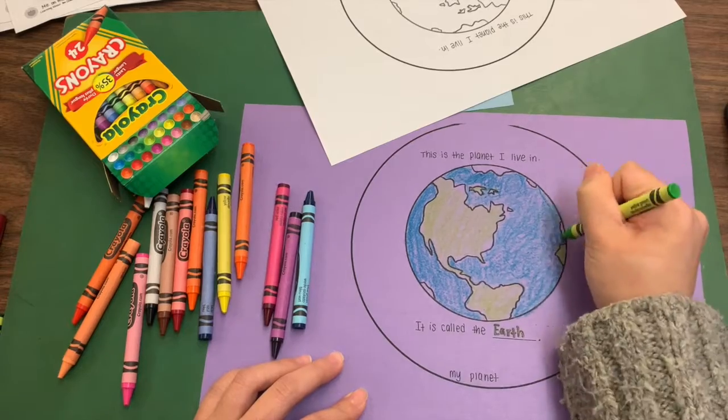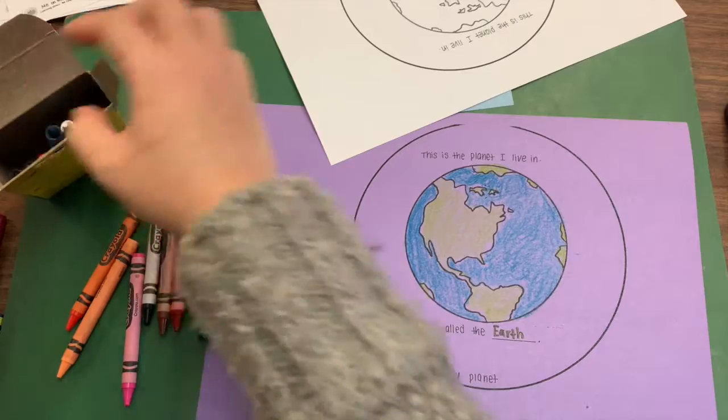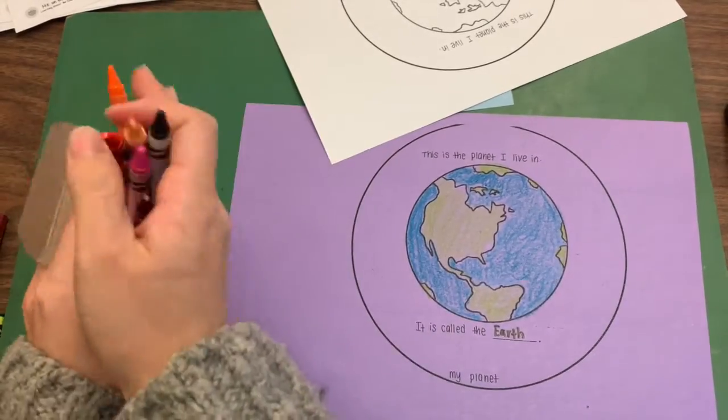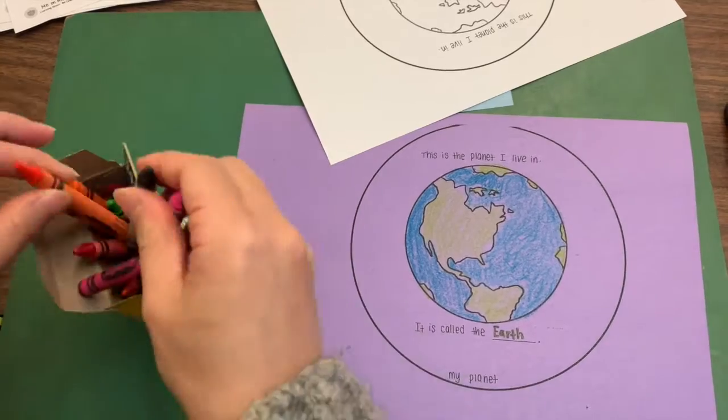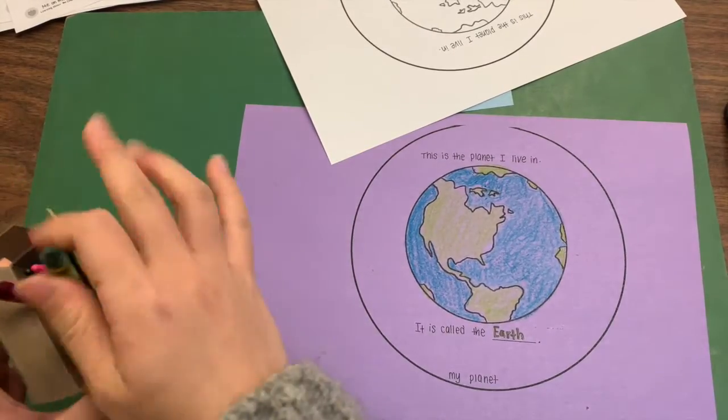Alright, as you can see, I am rushing. You should not be doing this. Take your time and actually spend some time on coloring. I'm going to clean up my crayons. Same with my crayons. Please take your time instead of just shoving it in like myself.